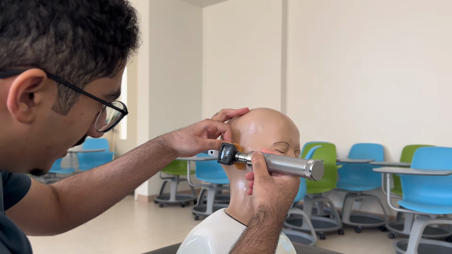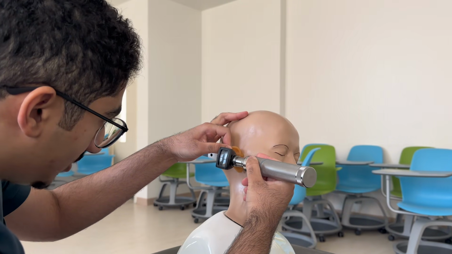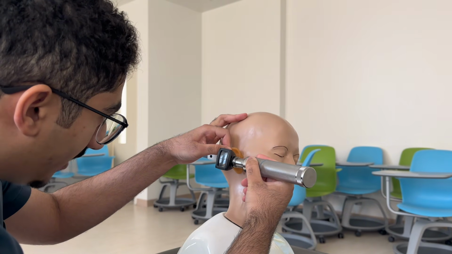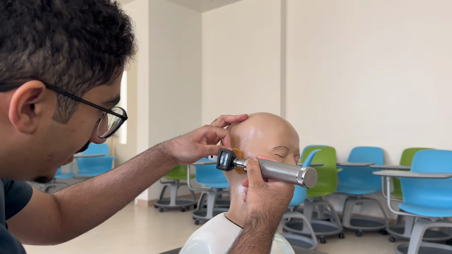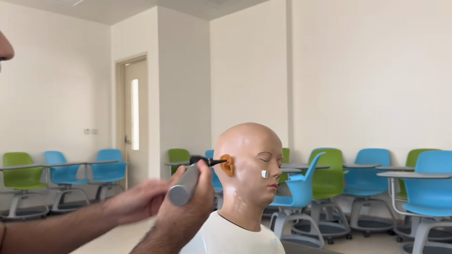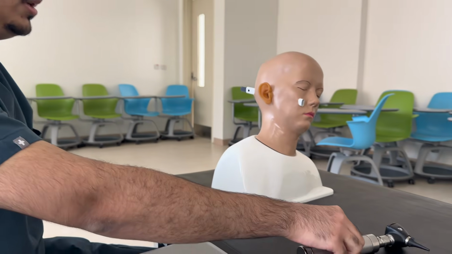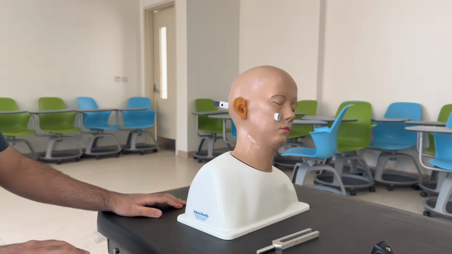And now moving on to the tympanic membrane, I can see that it's pearly gray. It's normal, and there is no perforation, there is no effusion, and there is no pus. And that's it for the otoscope. And now moving on to the special tests.